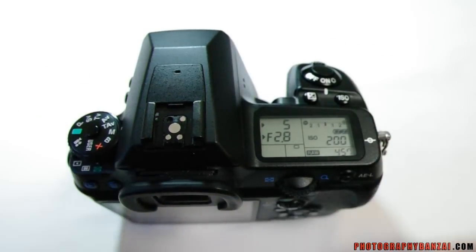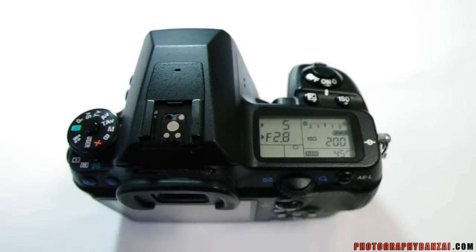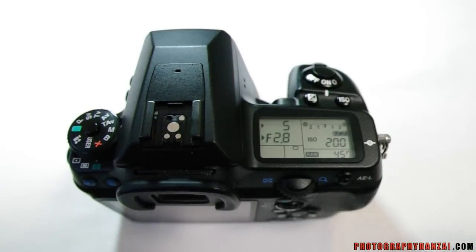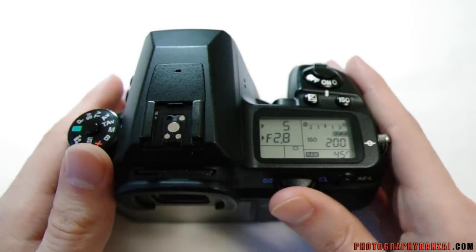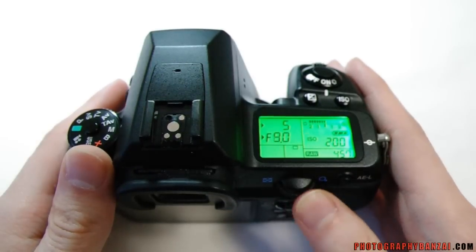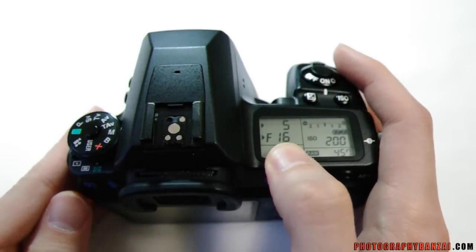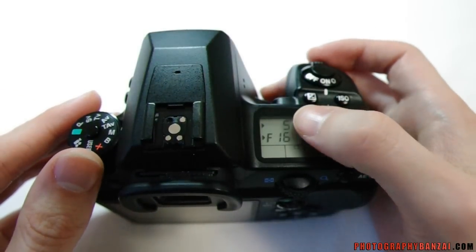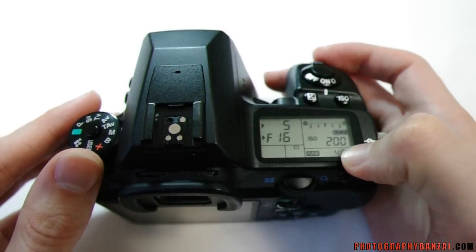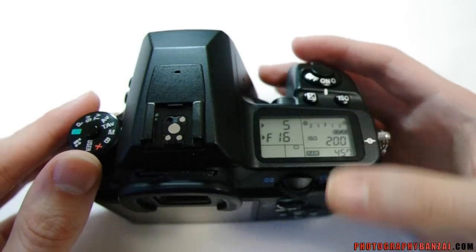There is a rule, it's called the Sunny 16 rule. It can be used in any conditions, but it's called the Sunny 16 rule because it implies that outside in the normal daylight, if you use f16 as your aperture, so let's do that. So you'd use f16 as your aperture outside, then you use the reciprocal of your ISO as your shutter speed.